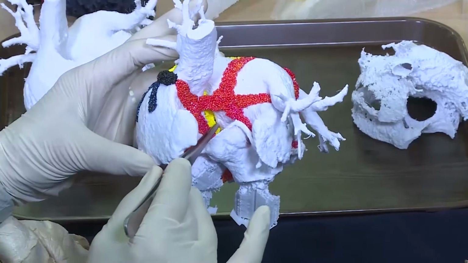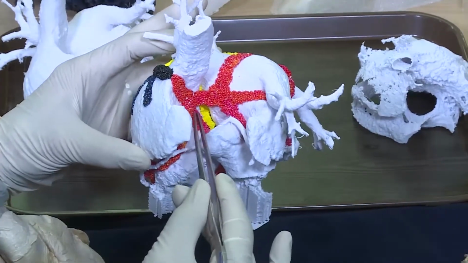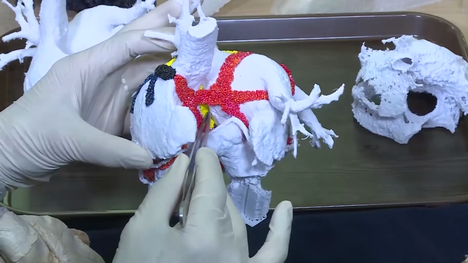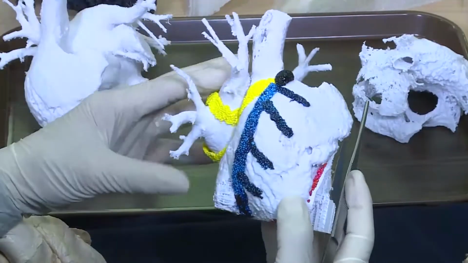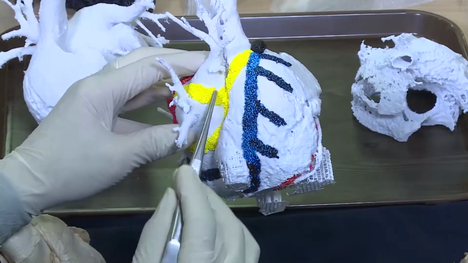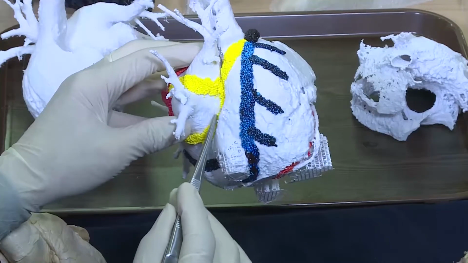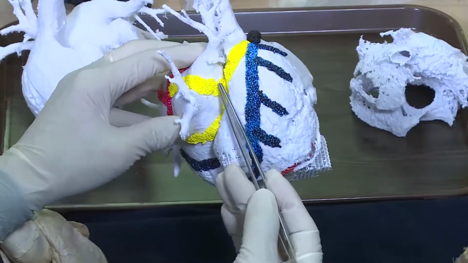So to the AV node posteriorly, there are two pathways. One is from anterior, the other is the superior limbus. And also there is the Waterston groove, which covers the posterior part.